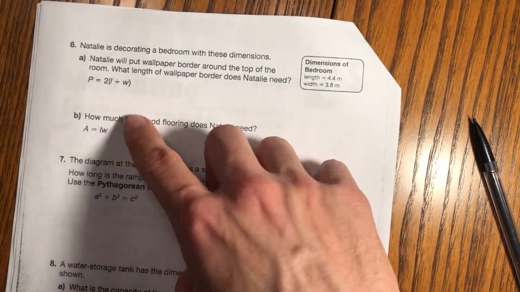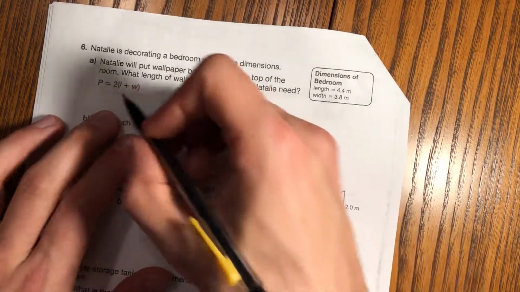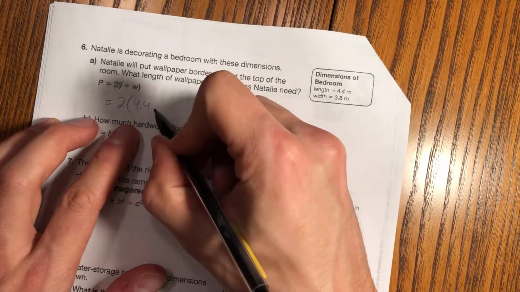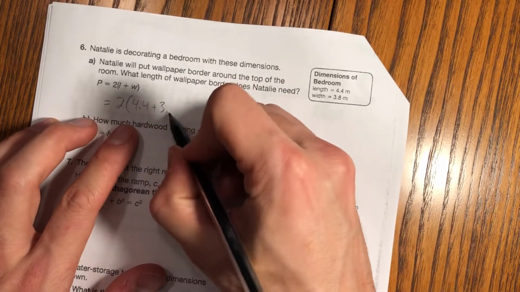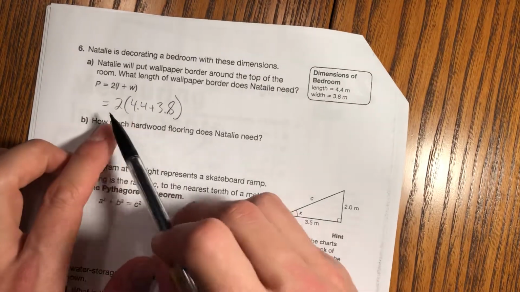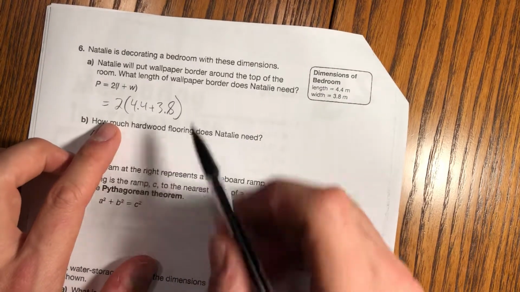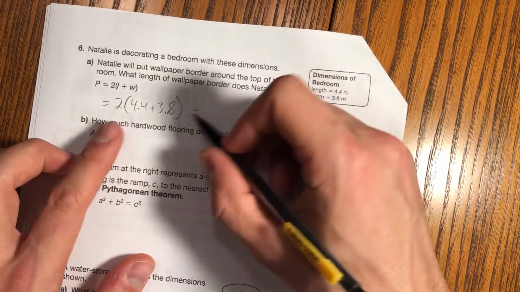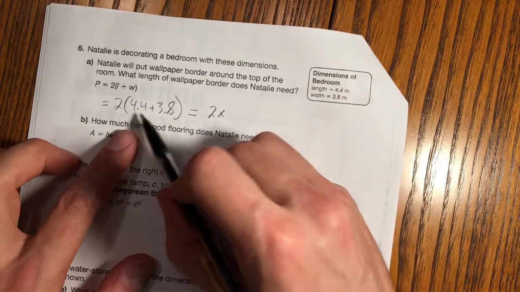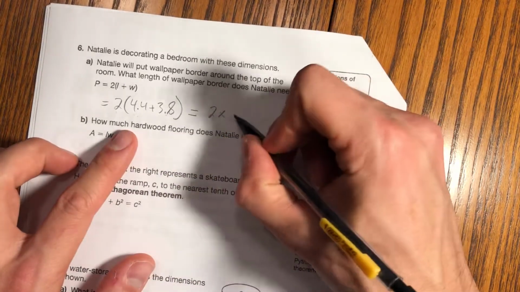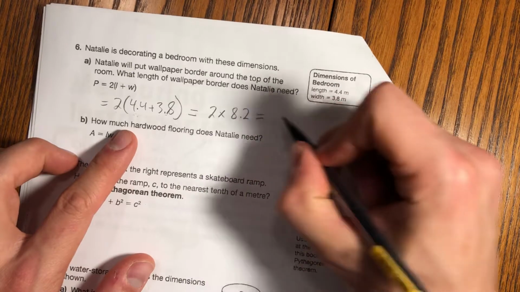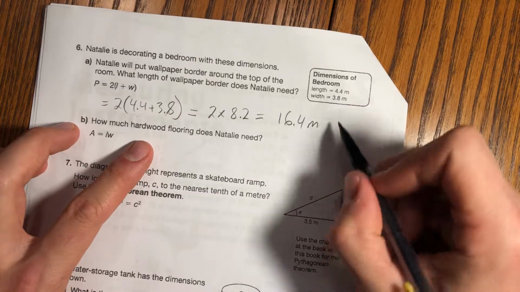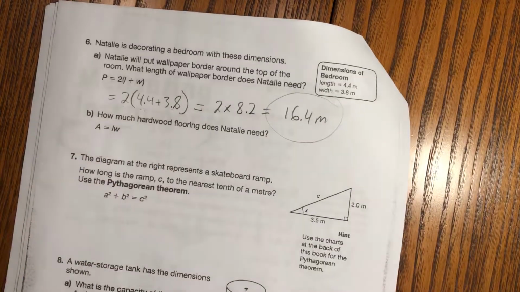Well, they give us the formula. P equals 2 times length plus width. So that is 2 times, length is 4.4 plus the width is 3.8. In your calculator, 2 bracket that, close bracket, and it will give you the answer. If you want to do it separately, you could go 2 times, what do these two add up to? 8.2. And then your final answer will be 16.4 meters. That's how much wallpaper she'll need.